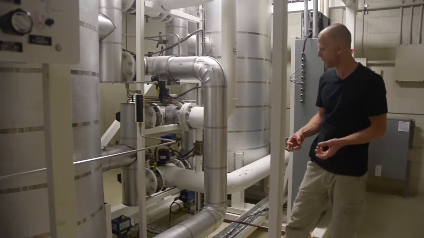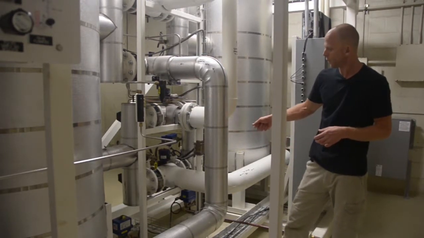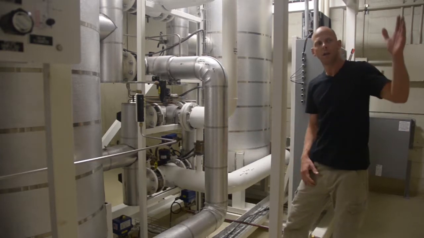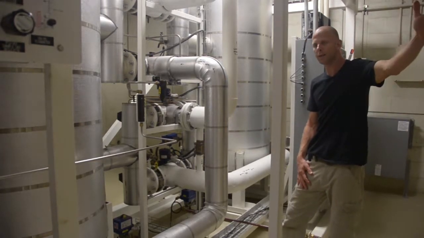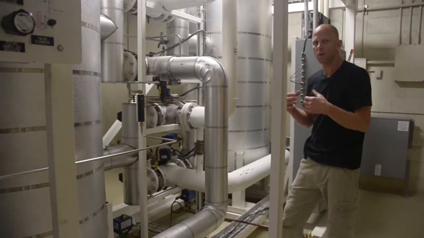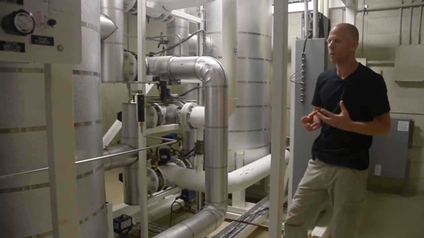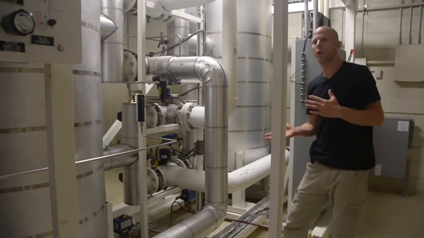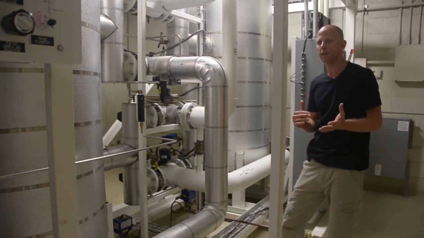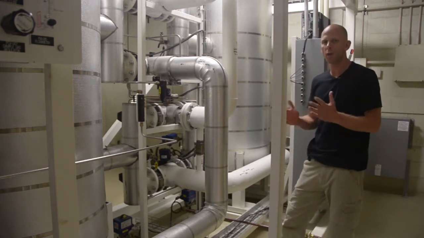That would be on startup. And what would happen if we opened up this valve? It would just allow our compressor to push more air through the plant, which would mean that our compressor could load and unload or modulate in a slower cycle.